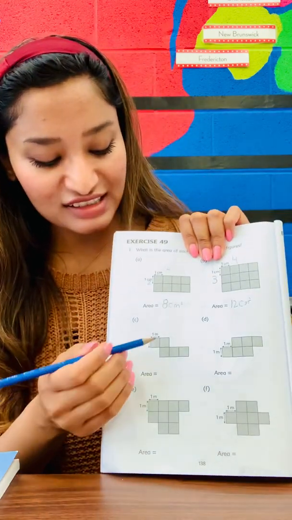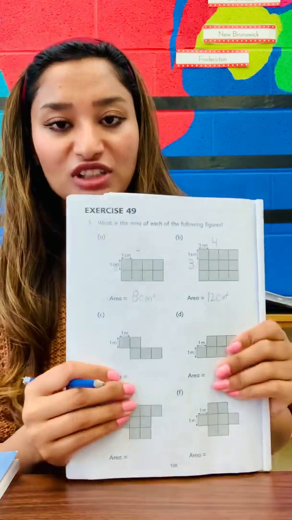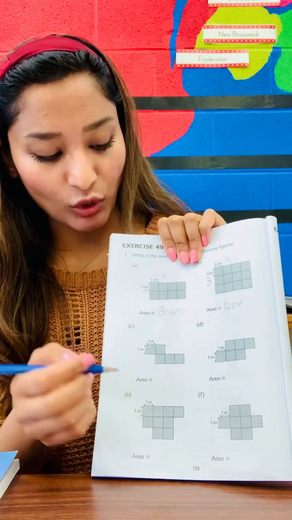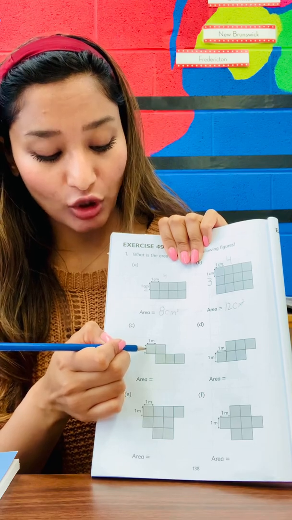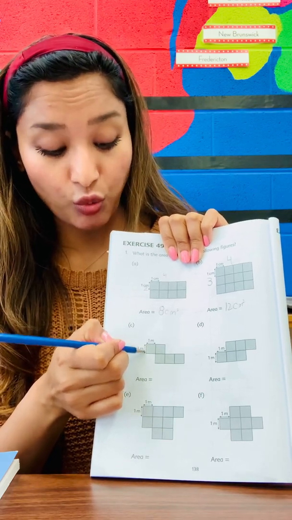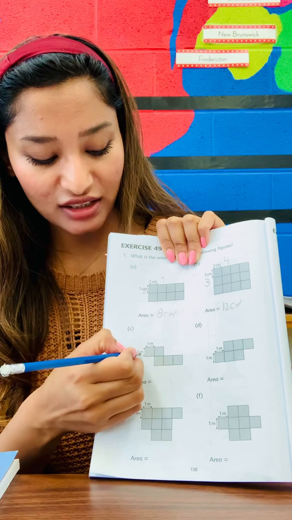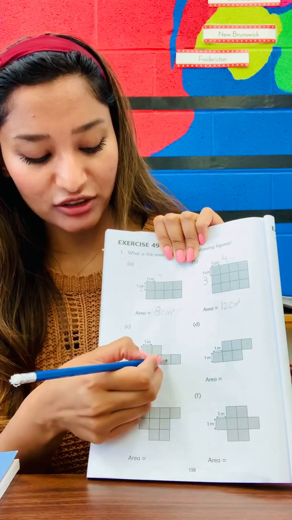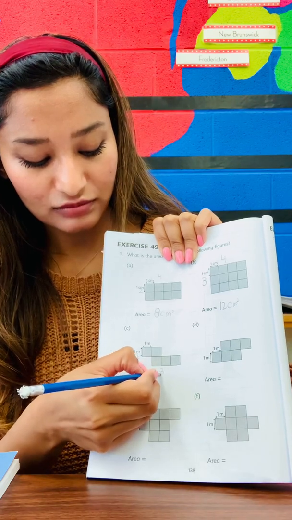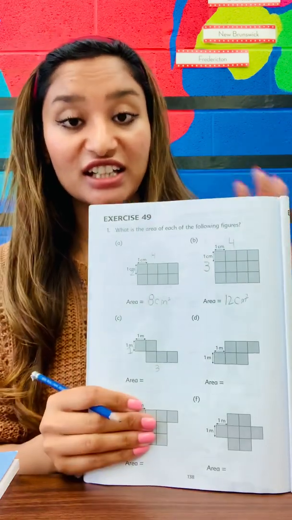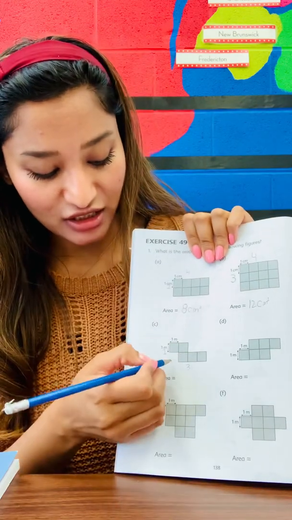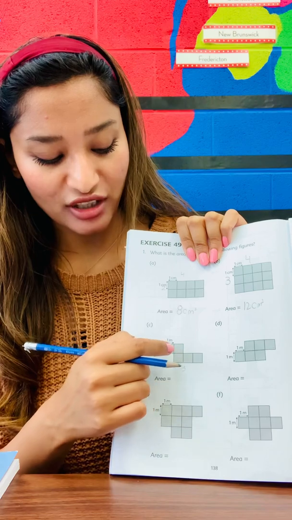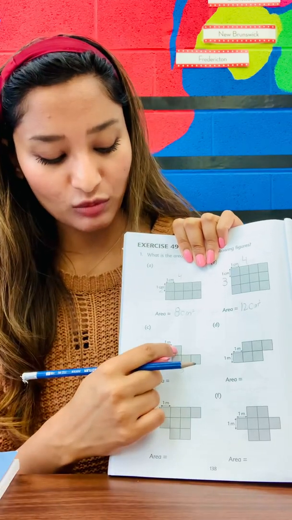Now let's look at this one. This one's a little strange, right? It's not even. So what we can do is, we know the width is 1 and the length would be 1, 2, 3. 1 times 3 gives me 3. Is that correct though? Because in this picture, we have one more over here.